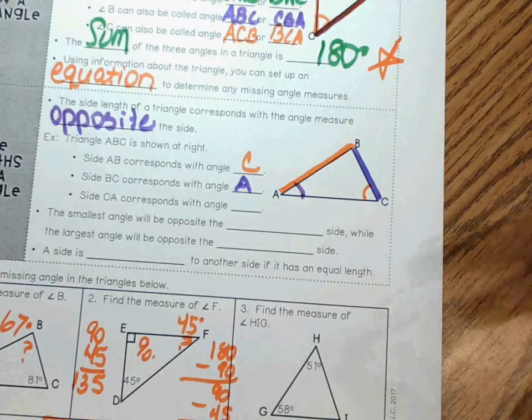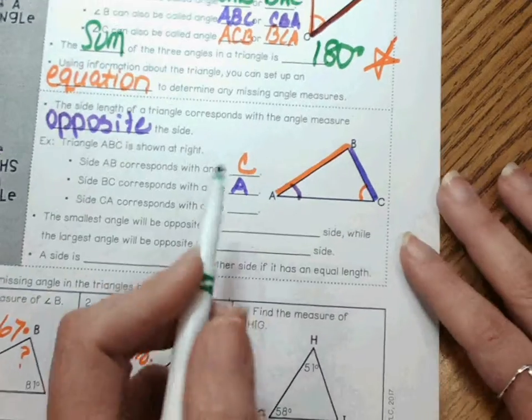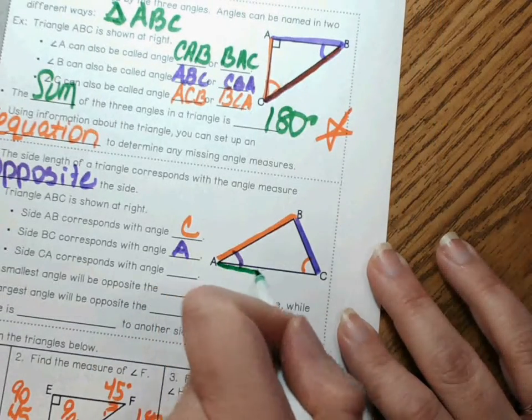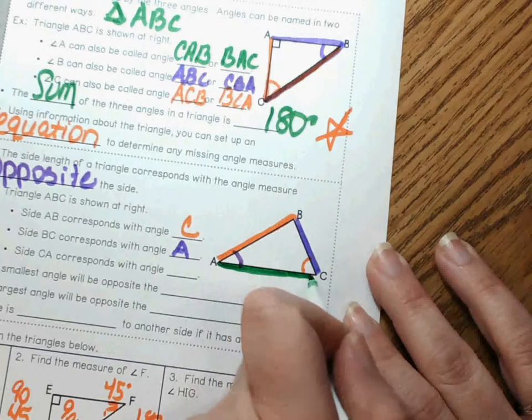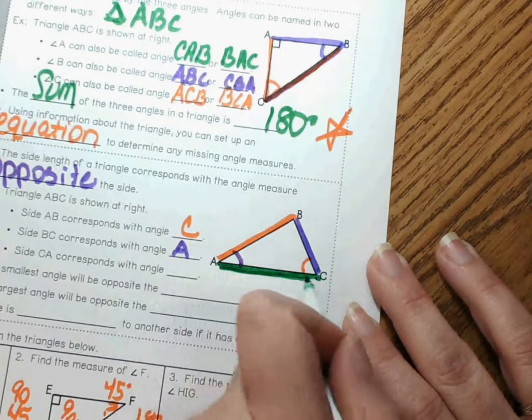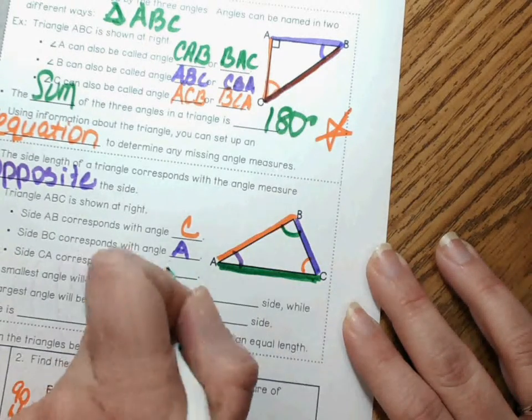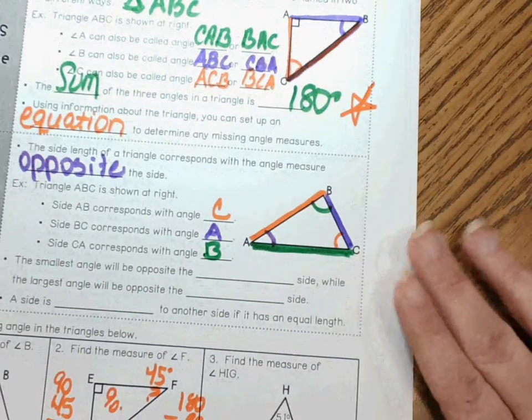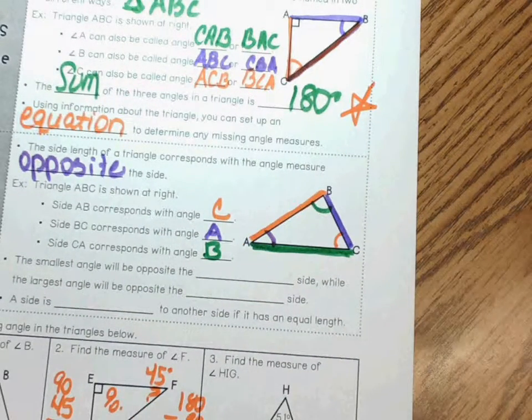And of course that only leaves like one answer left, but let's look at it anyway. So CA, this side right here, does not touch what angle? Angle B. So that means it's opposite from B. It's the side that doesn't touch it. It's opposite. So they have a relationship.